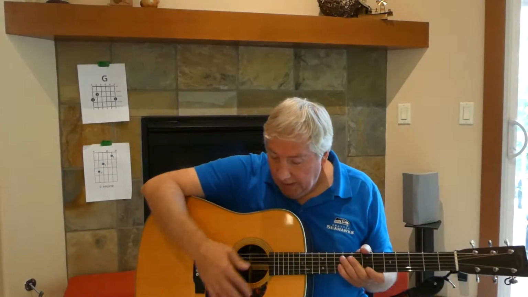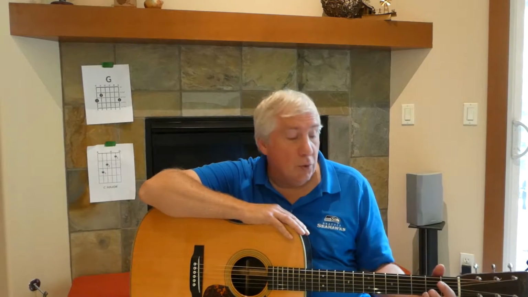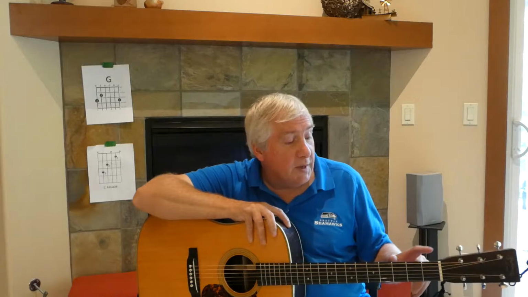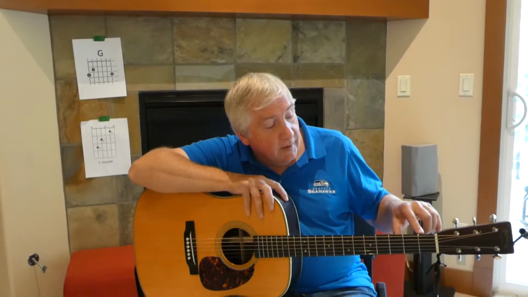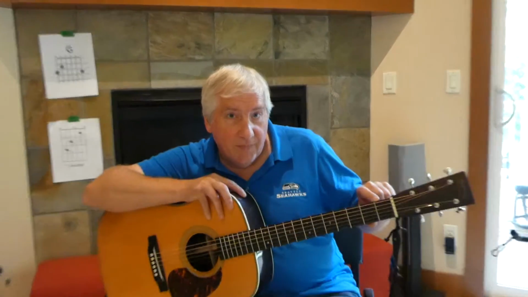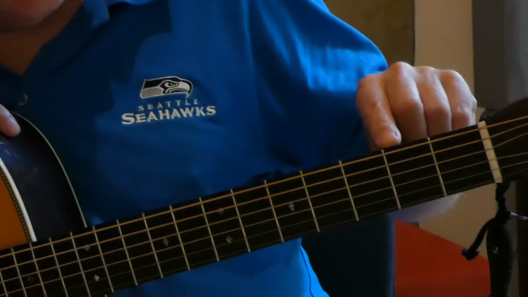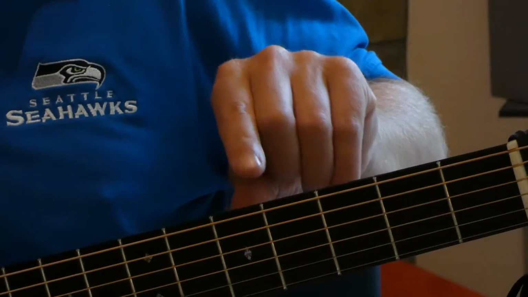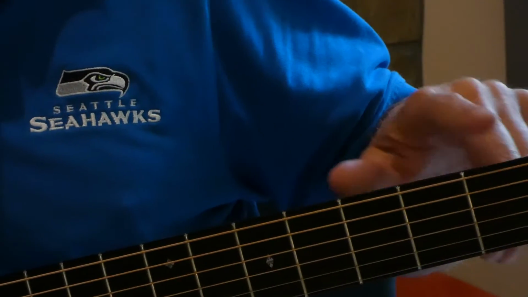So last week we talked about the different parts of the guitar: the body, the neck, the head and tuning pegs, the sound hole, and of course the strings. And just a quick review, let's talk about the frets. We have the first fret, the second fret, third fret, fourth fret, fifth fret, and so on. Just goes right down the neck.